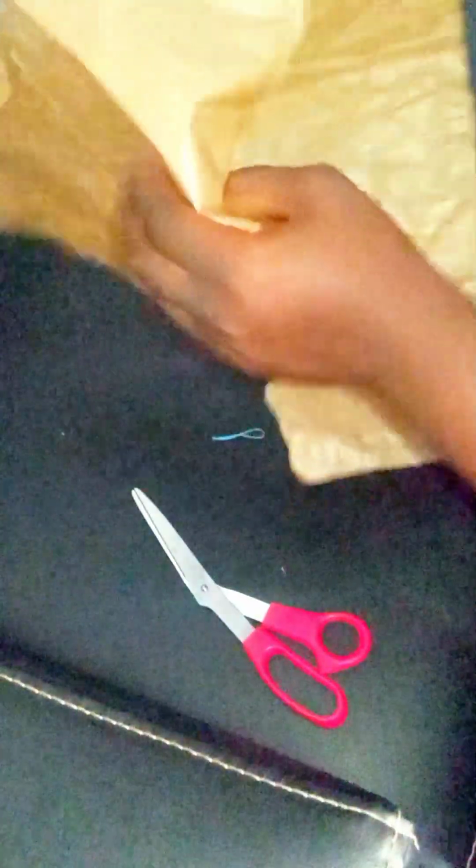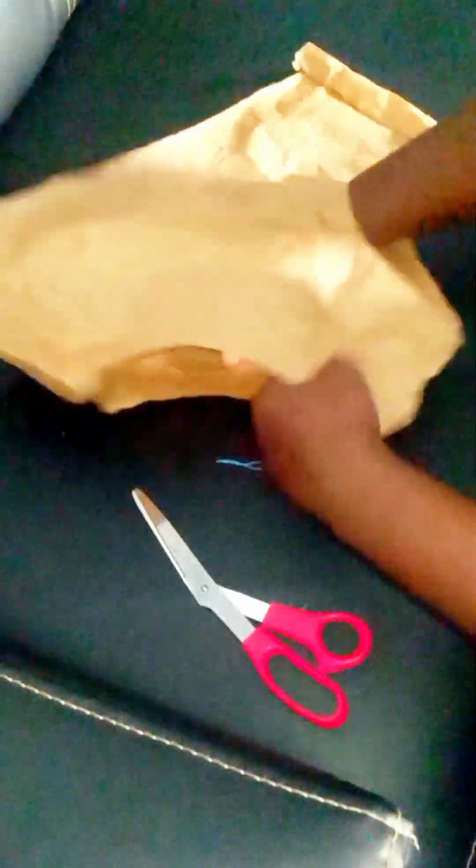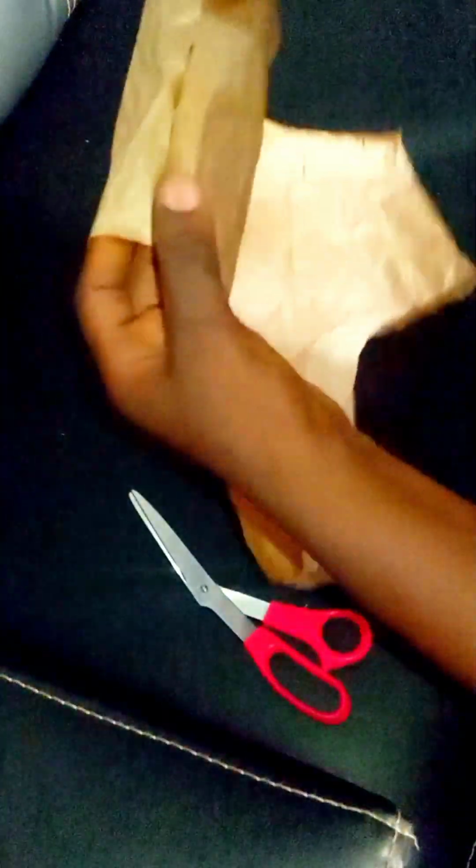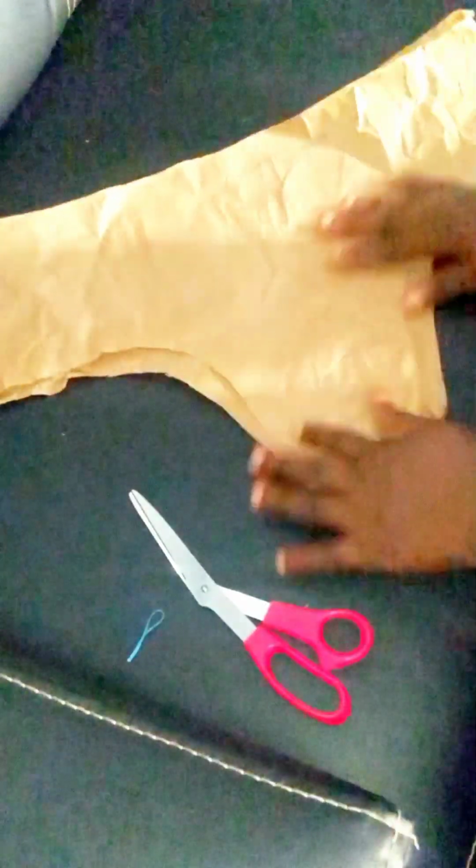So I've joined the three sides now. The down, this side, and the other side. I've joined it. So the next thing is to turn it out. So I'm going to be turning it out with here. I've finished turning it out, guys. So here it is. So this is it now. You can see that the shape of the pants is coming out gradually.